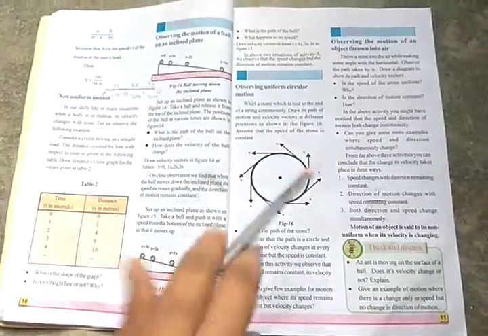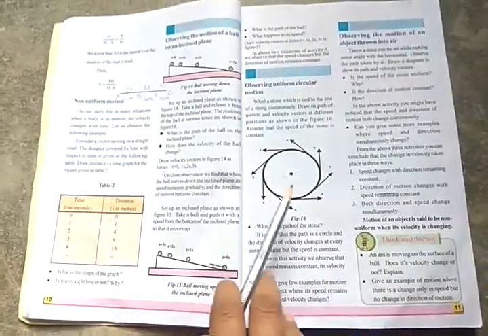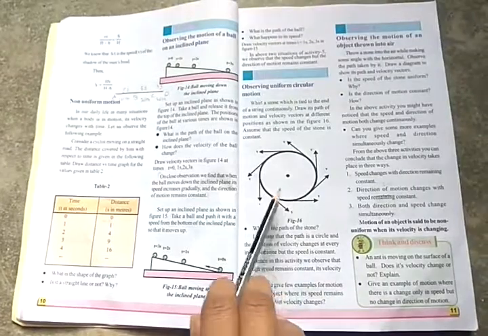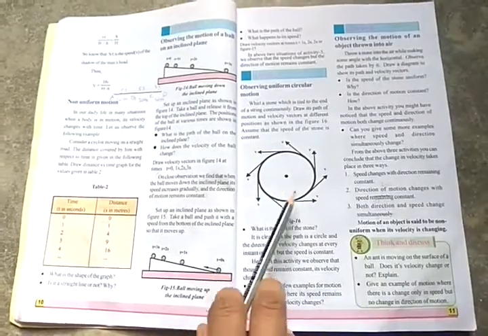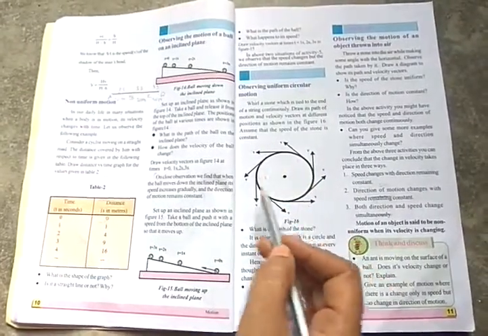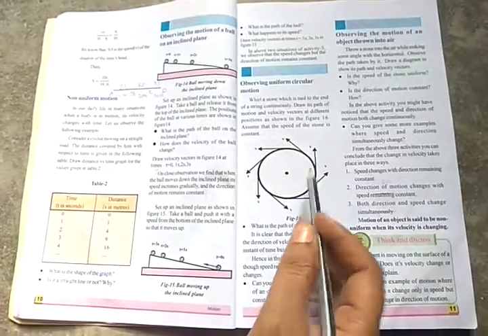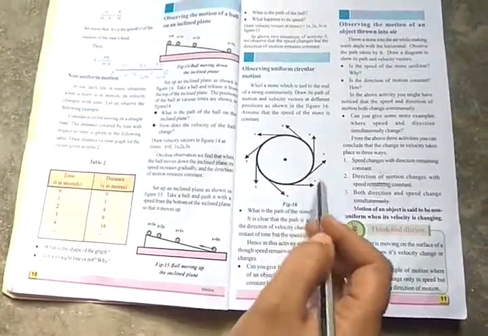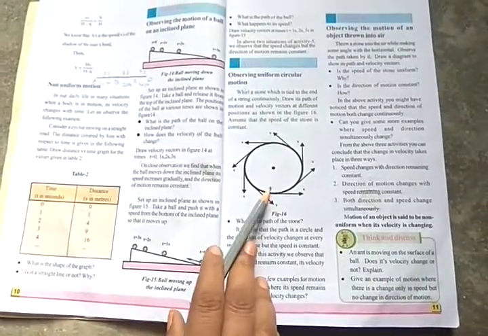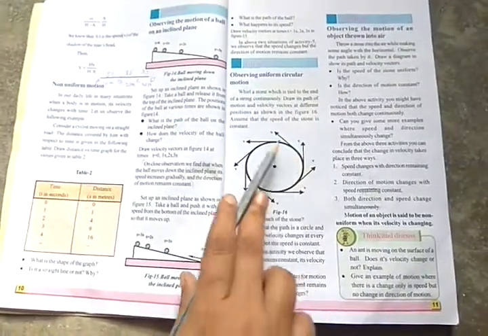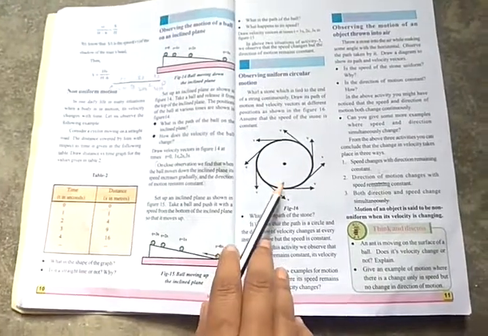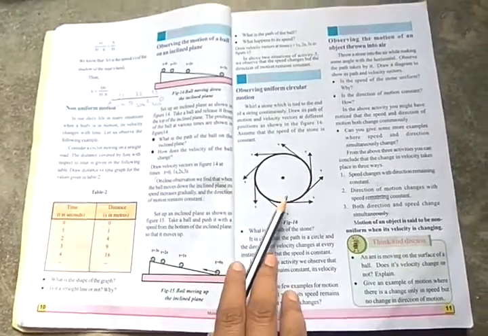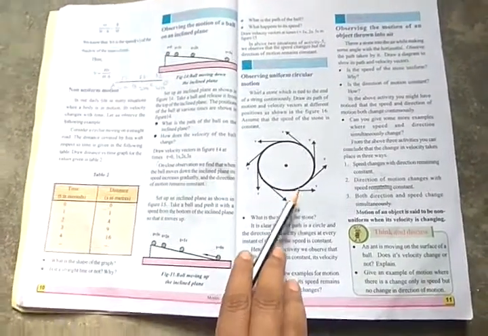So here, see in your textbook, a stone tied to the end of a string, continuously moved. Now draw the path of the motion and the velocity vectors at different positions, not in the same position but in different positions. Now assume the speed of the stone is constant.